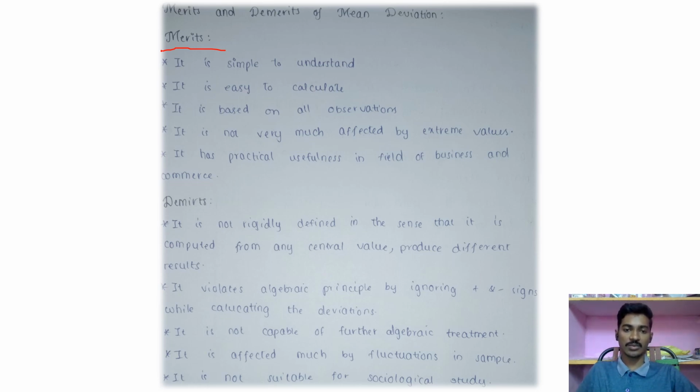We have considered all the observations. It is not very much affected by extreme values, and it has practical usefulness in the field of business and commerce. And coming to demerits, it is not rigidly defined, in the sense that it is computed from many of the central values. The central values are mean, median, and mode. It is not defined rigidly and produces different results for different types of calculations.